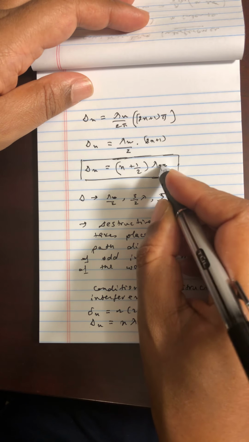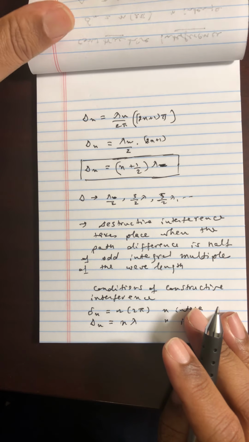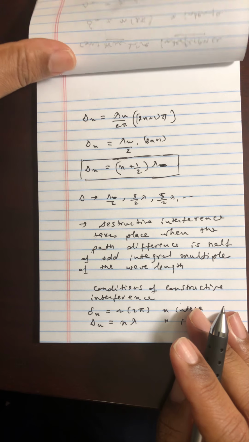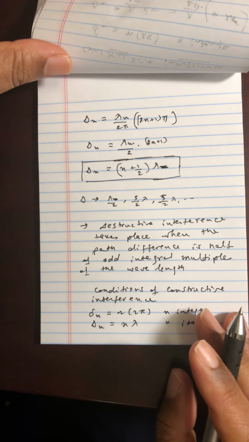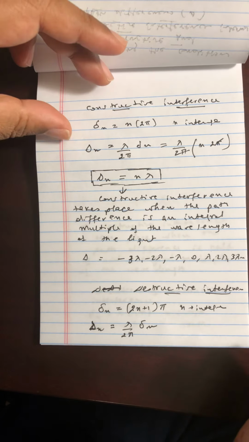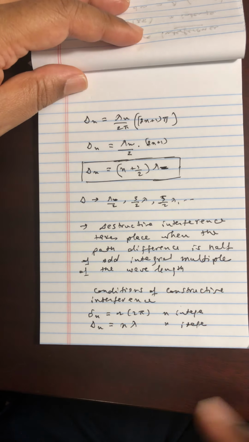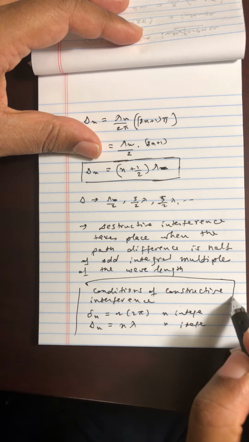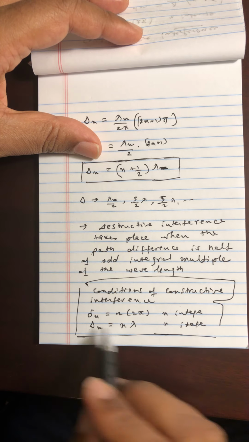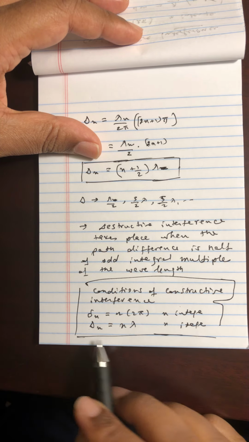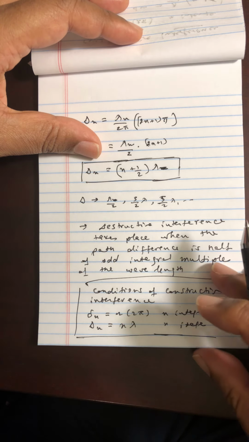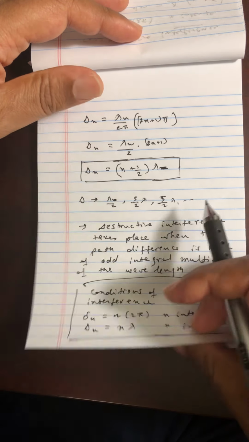I don't think we need this one over here, let me take this one out. So these are the conditions of constructive interference: the first in terms of phase difference, and the second in terms of path difference. And then the conditions of destructive interference.